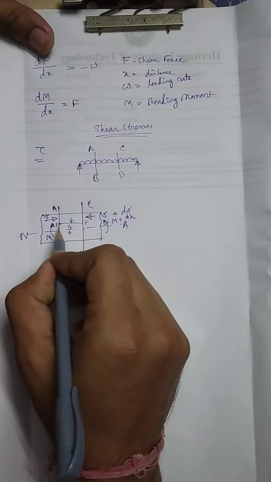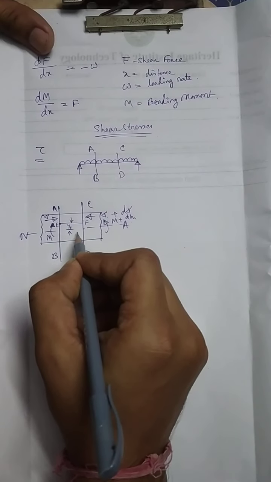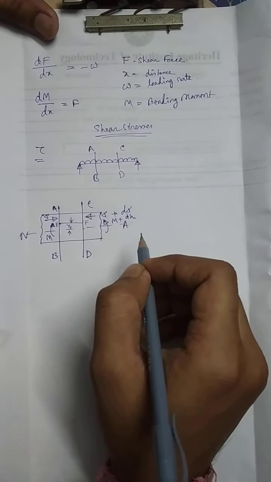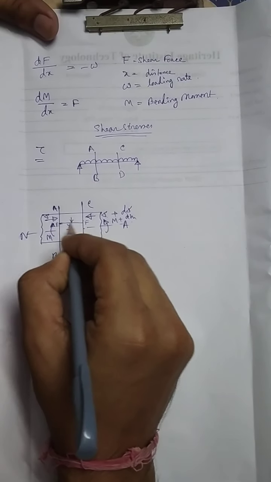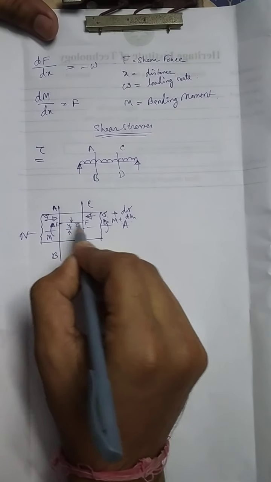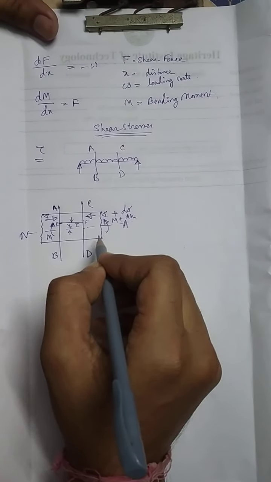There is an EF plane which is at a distance of y1 from the neutral axis. We will assume that the shear stress along the plane EF is tau, where EF is at a distance of y1 from the neutral axis.